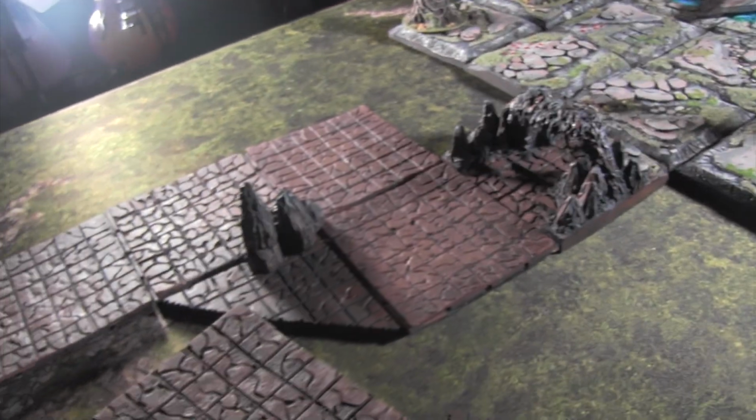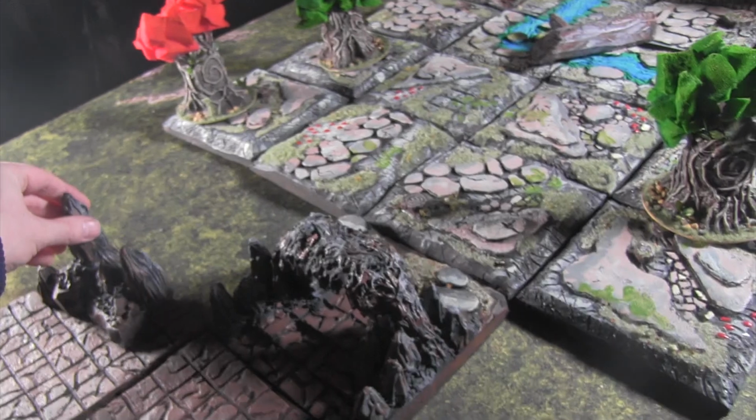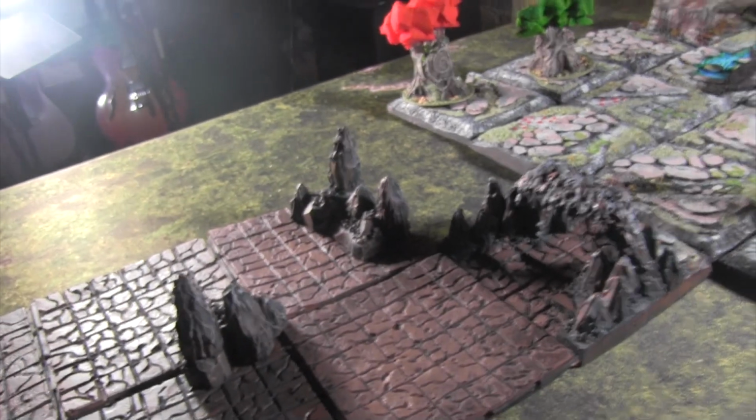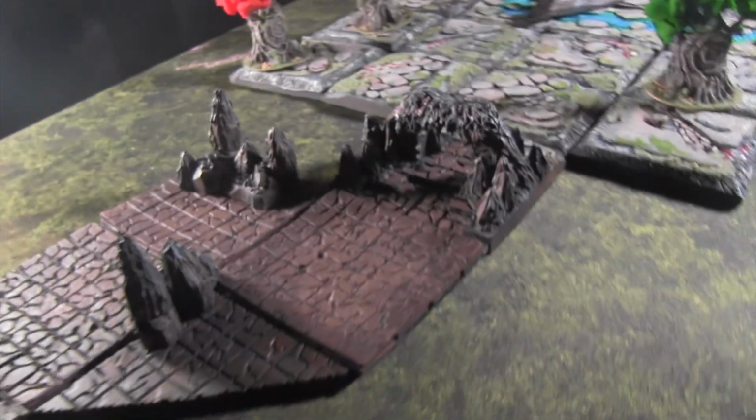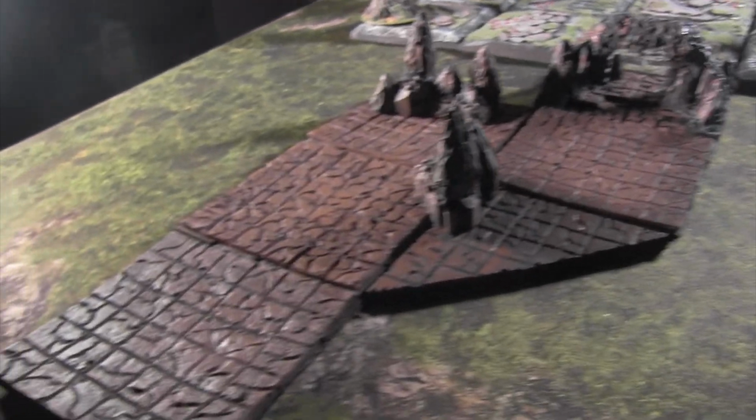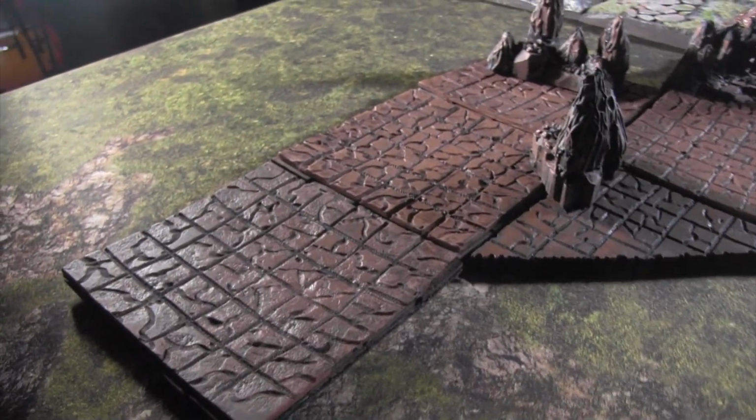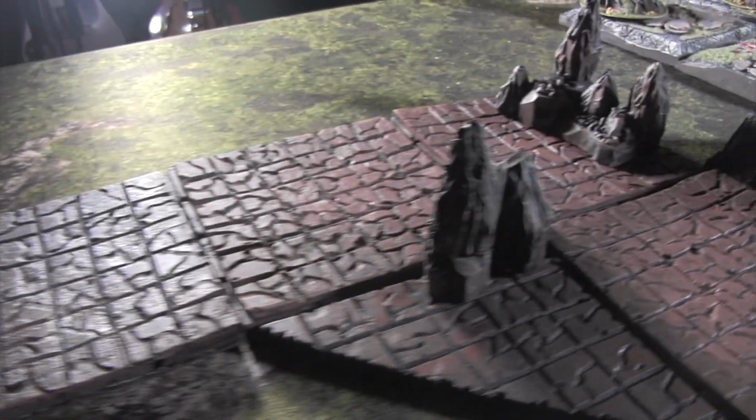We'll talk a little bit more about the gameplay at the end of the video and how we use this and create adventures. But there are all these little cave pieces that I have for the cave that are the same color scheme, little stalagmites, stalactites.